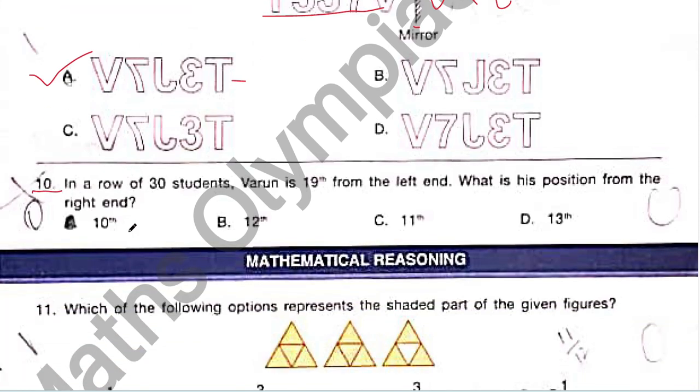Question 10: in a row of 30 students, Varun is 19th from the left end. What is his position from the right end? So there is a row of 30 students and Varun is at the 19th from the left end. He is standing here. This means 18 students are standing before Varun.